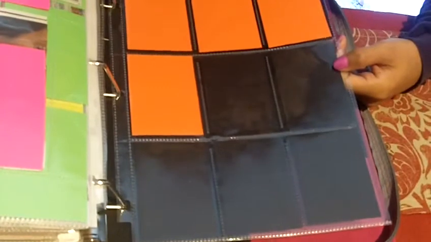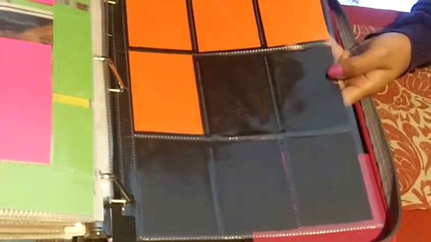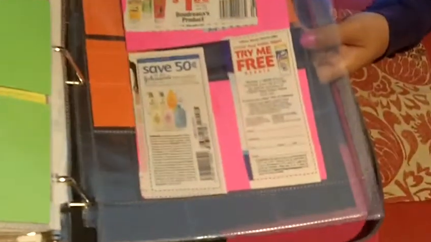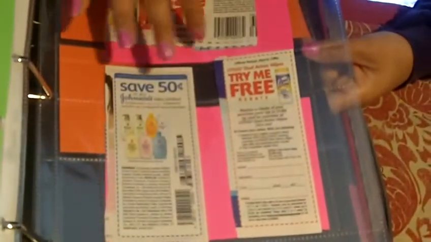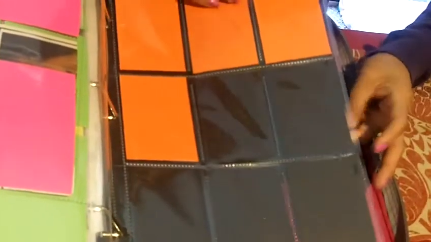Now as you can see here, I have the card stock. These are considered business cards. I also use baseball trading card slots. I also use business cards, and then I use photo frame type. These are the methods that work best for me because coupons come in different shapes, but I would highly recommend you use the baseball card ones because those are the ones that you can use the most.